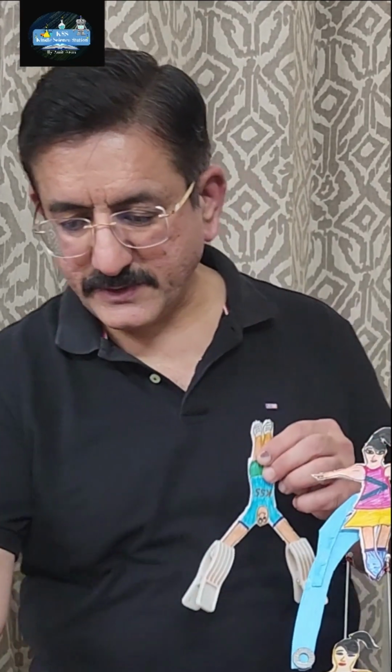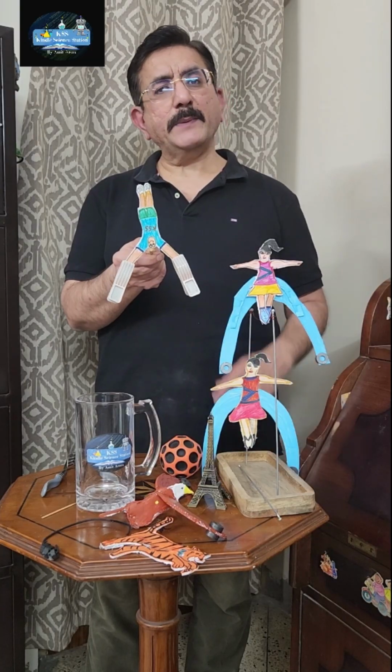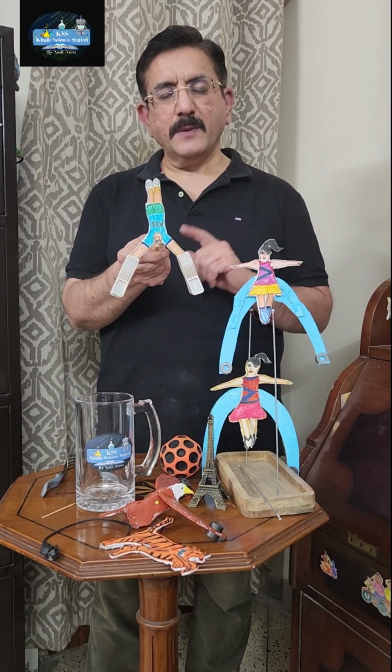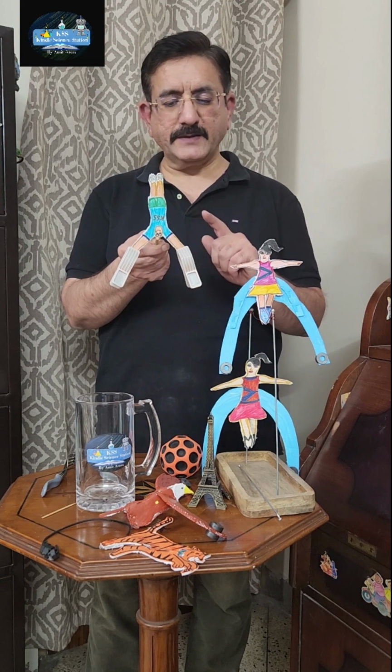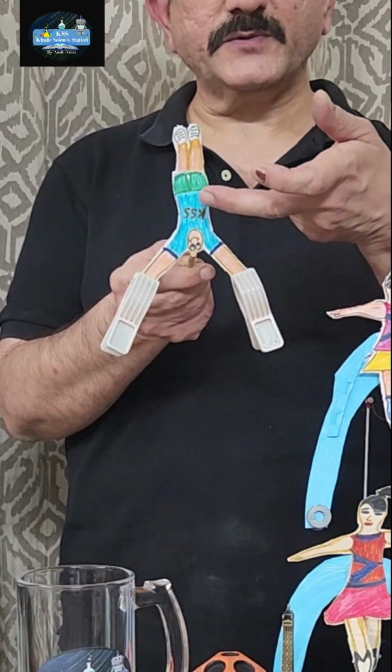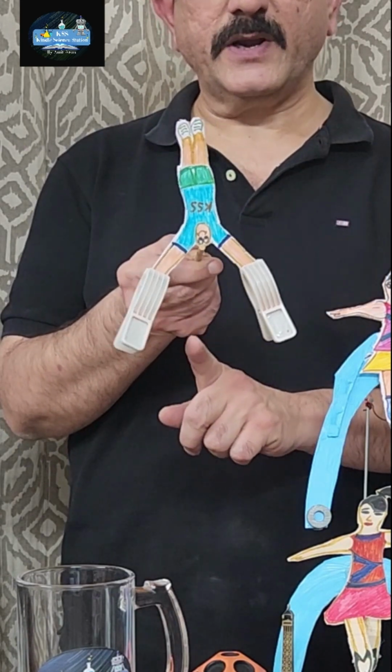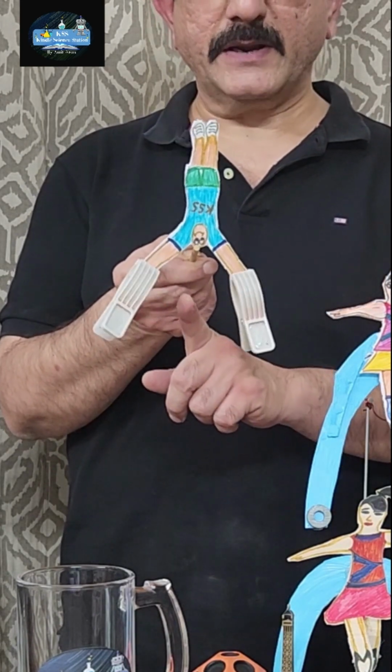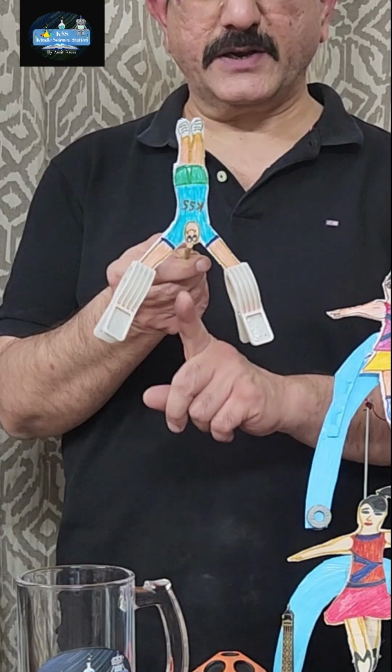Let me try balancing it on a stick. I am even able to do it on a small stick. So why am I able to balance it so easily? Because like in the fork, it has an extended weight down, which has shifted the center of mass from somewhere here down to somewhere here. And the pivot is on this line of the center of mass.